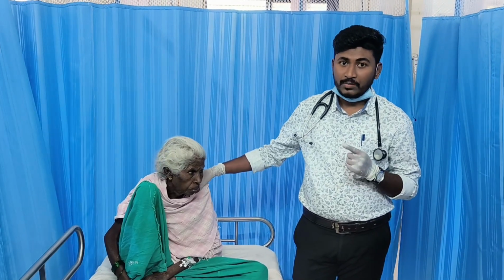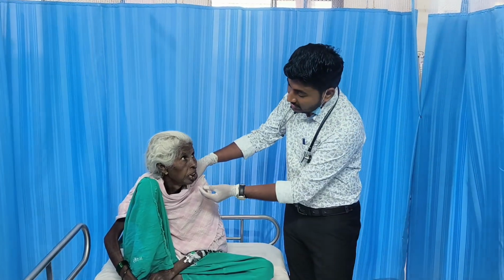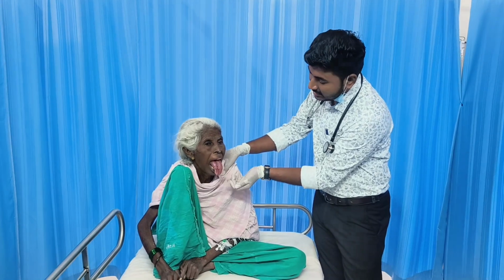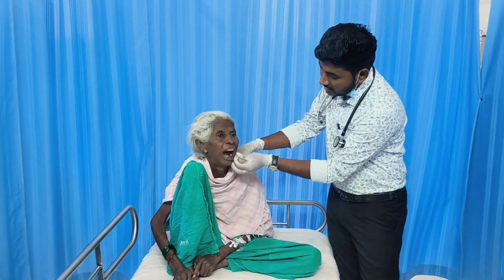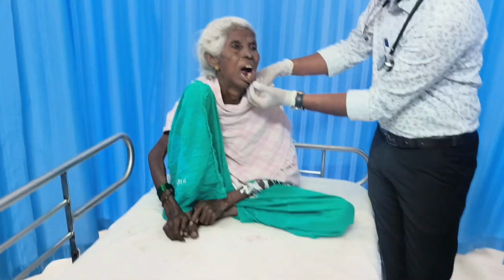one feature of some condition. You can see her lip. You can see a swollen lip. Her swollen lip is persisting, not one year, many years. This is a swollen lip with a masked face. You can see the deep grooved fissure. So this overall condition is called Melkersson Rosenthal syndrome.